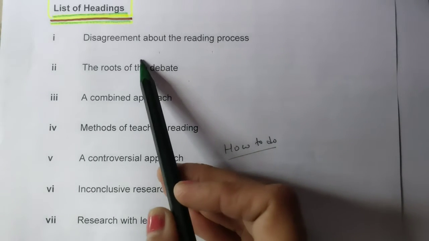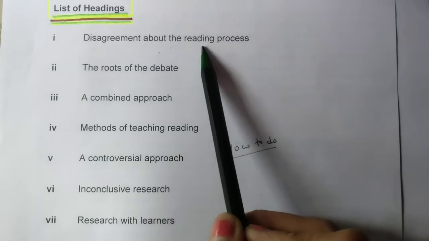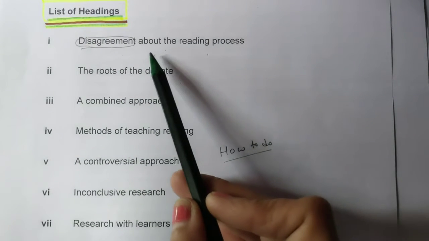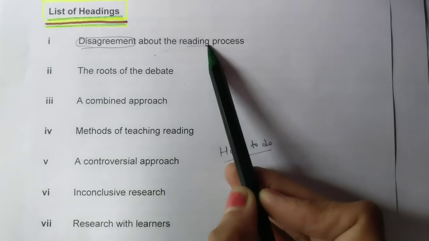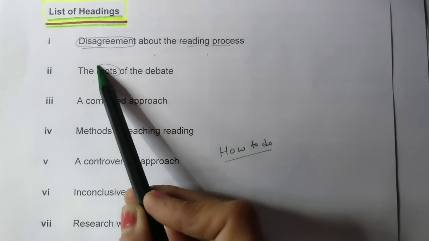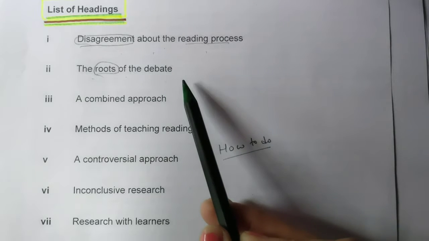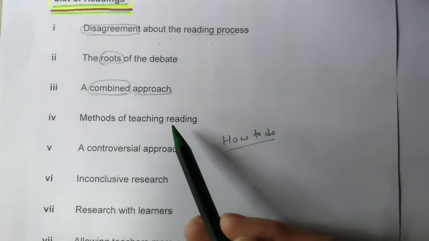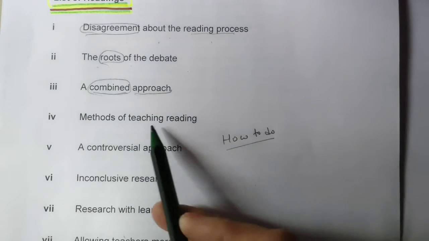Okay, so let's read it one by one. Disagreement about the reading process. Okay, there is some disagreement, people are not having the same agreement about the reading process. The roots of the debate, from where this debate has started. A combined approach means a joint approach they may be talking about. Next is methods of teaching reading. So some methods they may be talking about, how to teach reading. Now a controversial approach, so a debate, a controversial thing may be there. And inconclusive research.